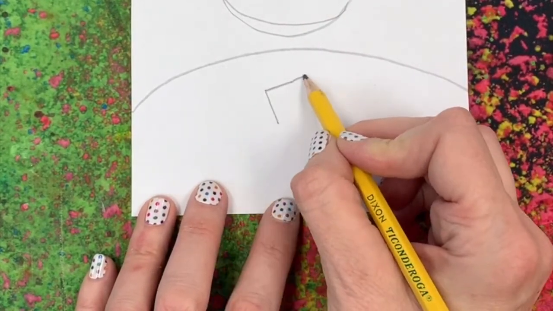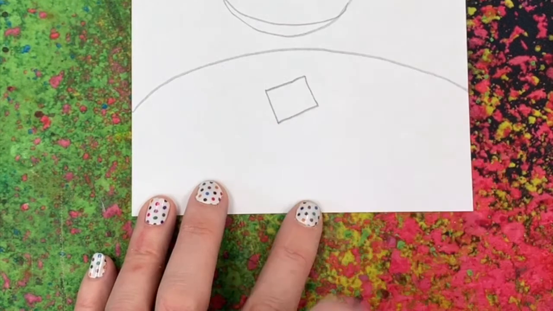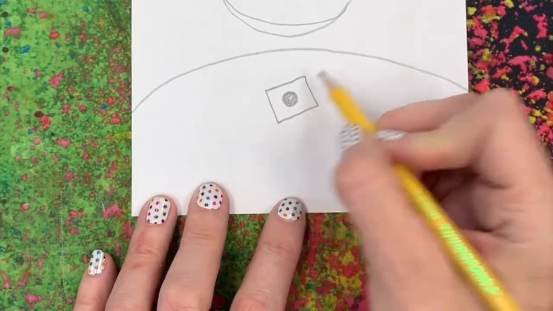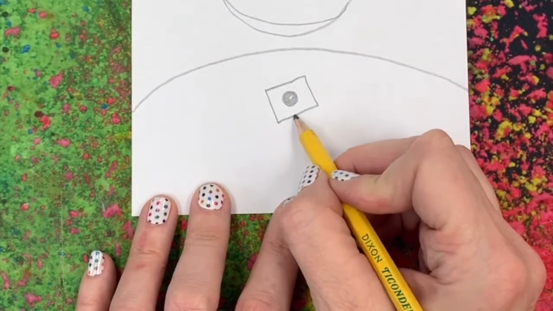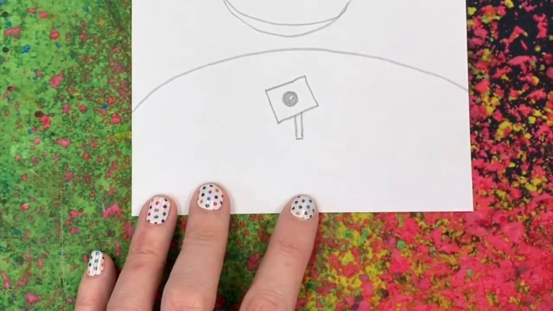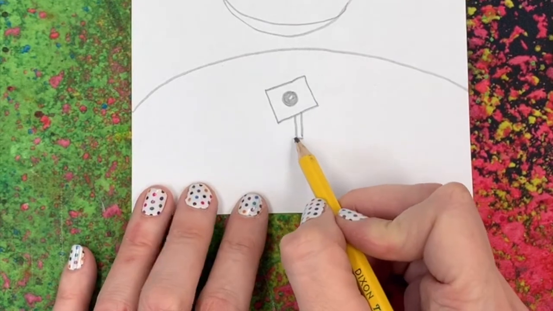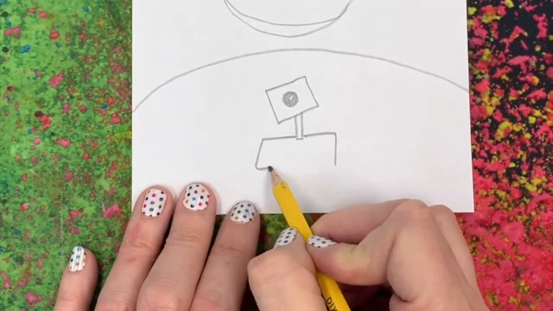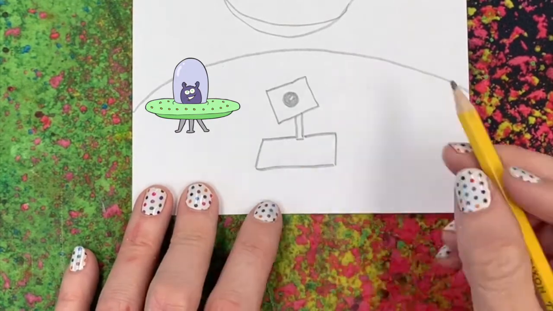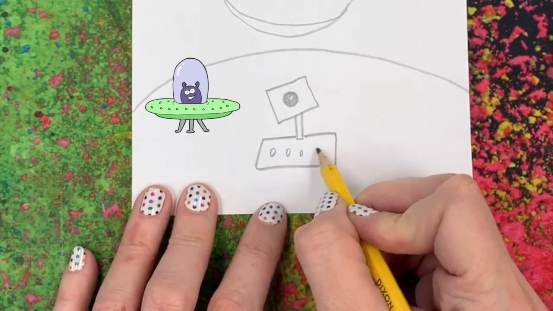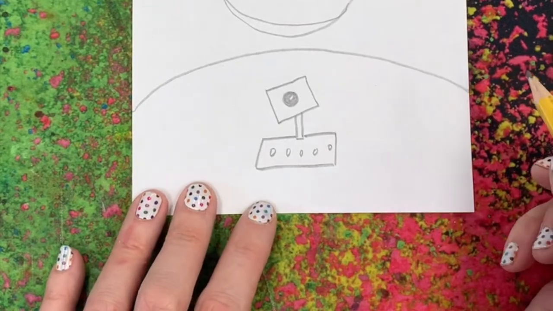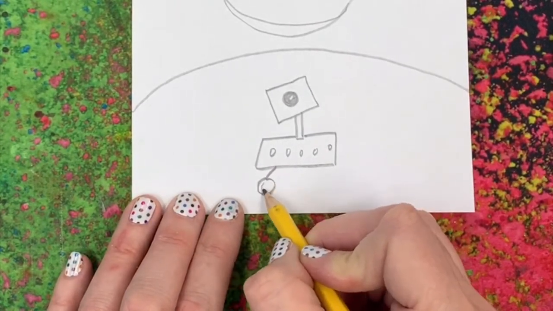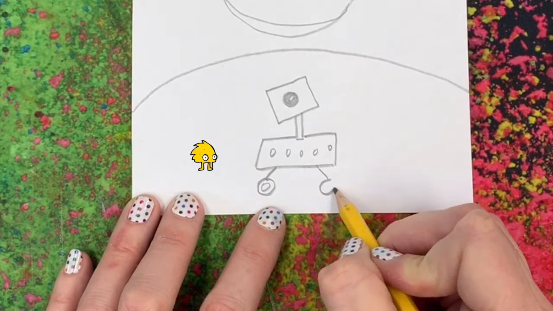Now what I'm going to do is make a little robot that's going to be on the planet here. His job is to collect samples so they can take them back to Earth and test them to see what kind of materials are on this planet. I'm just making him out of some really simple shapes as well. Now you can make yours look however you want. So I'm adding some little buttons. I need to give him some little wheels so he can move around on the planet.